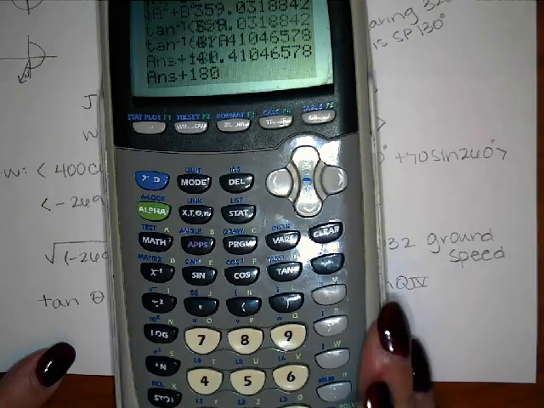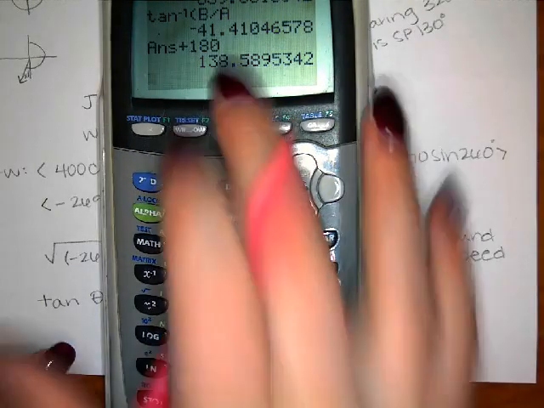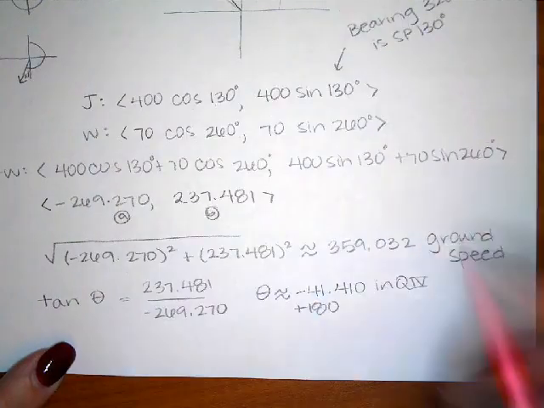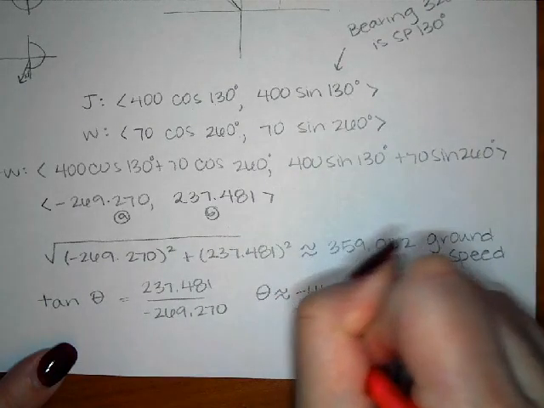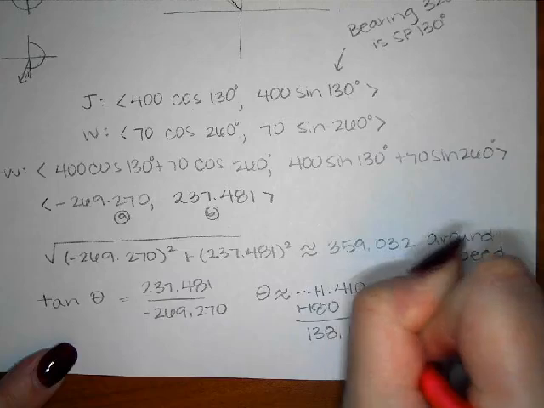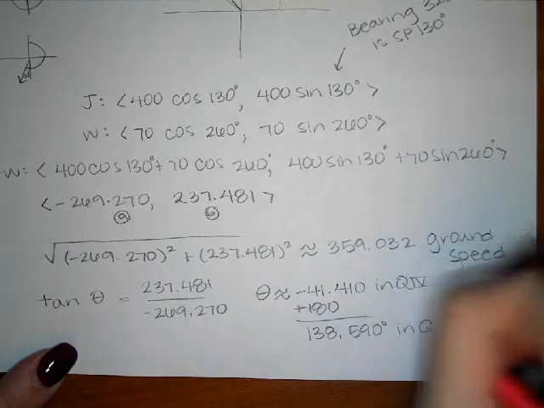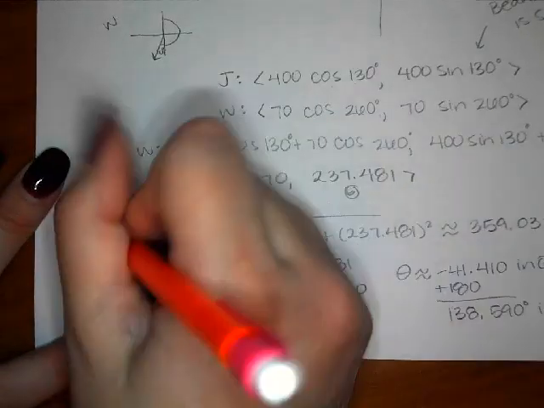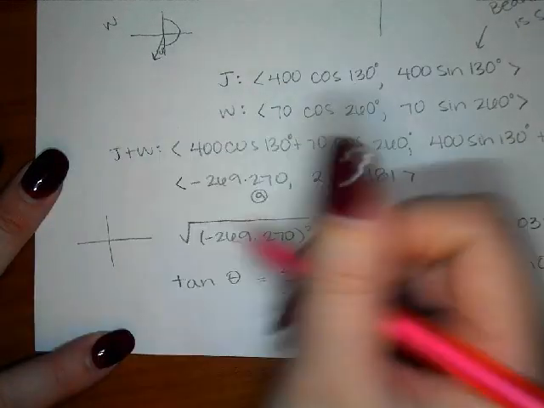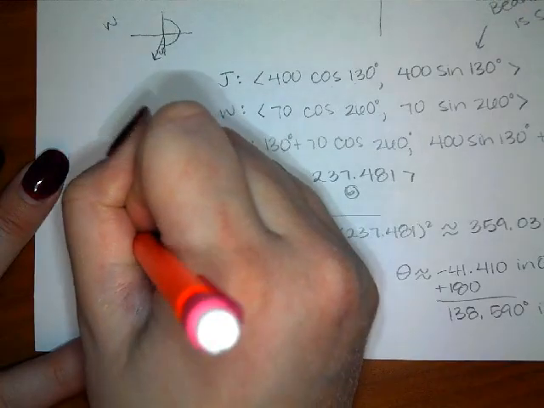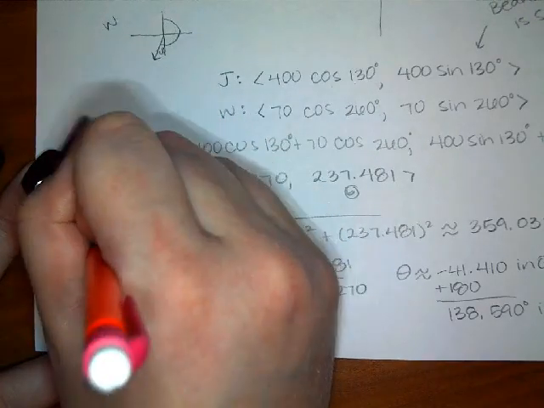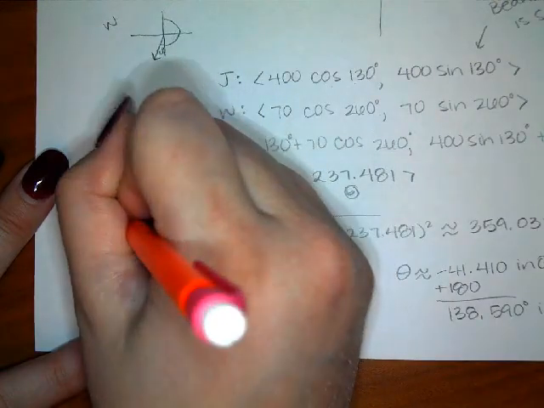So I'm going to go ahead and use a picture to help me convert this to bearing. So this is 138.59 degrees. Okay, so to figure out what this is in bearing, there's a few different ways I could do it. I could figure out how much this is and subtract it from 360.